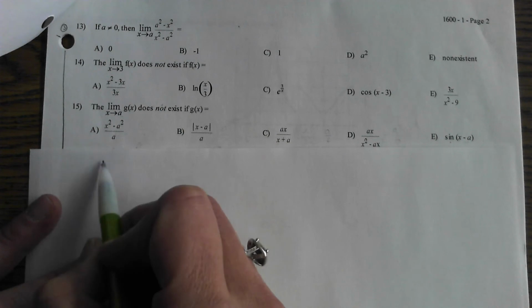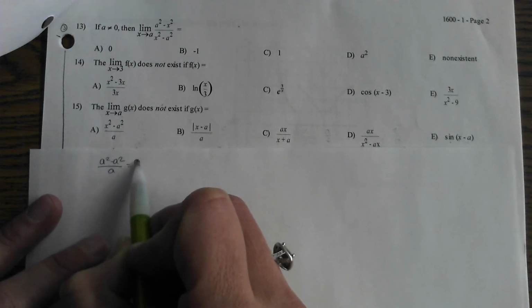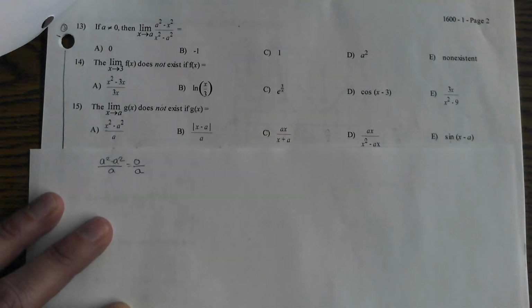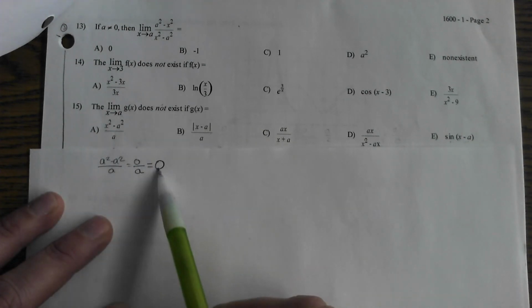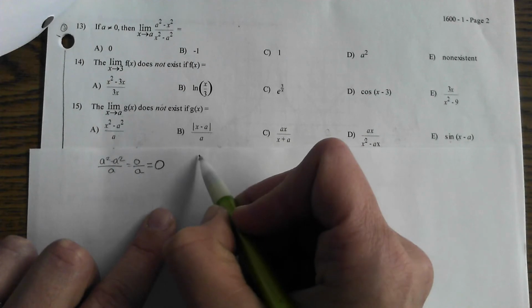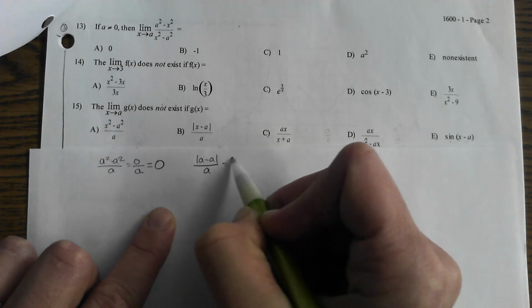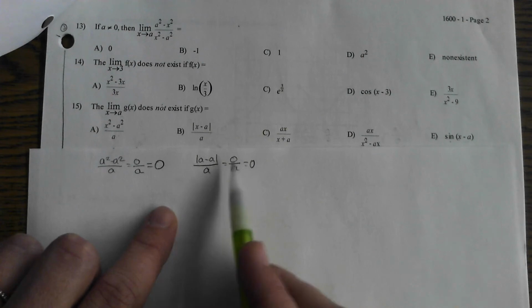When you do that on the first one, you get a squared minus a squared over a, which is 0 over a. What does 0 over a simplify to? 0. So does that exist? It does. It's just 0. On the next one, if x is approaching a, you plug in a for x. You get, again, 0 over a, which is 0. 0 is a number. So yes, that one exists.